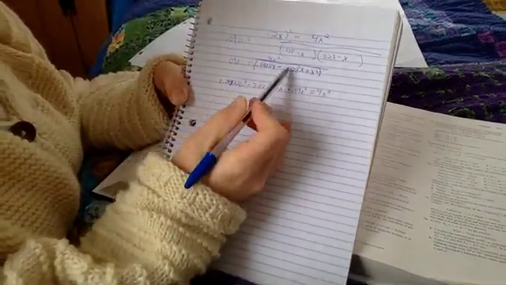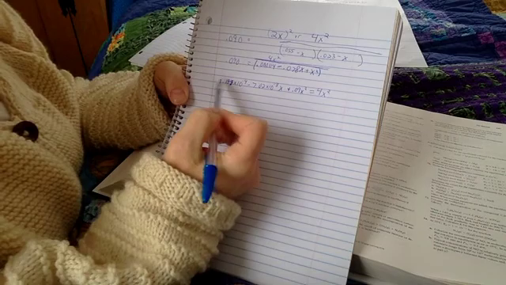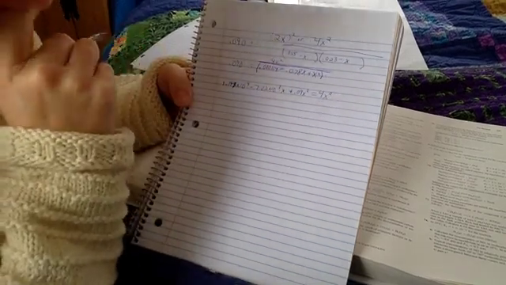That's just distributing that across those three terms, bringing them up here.